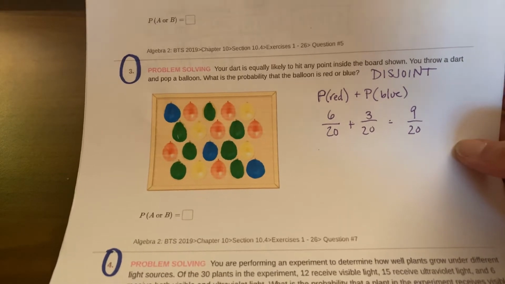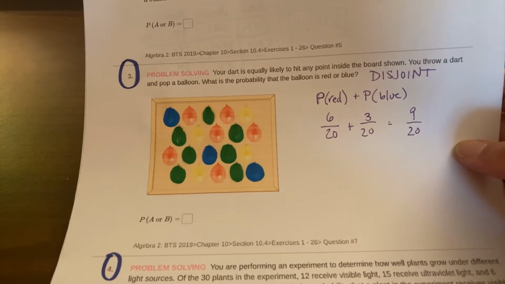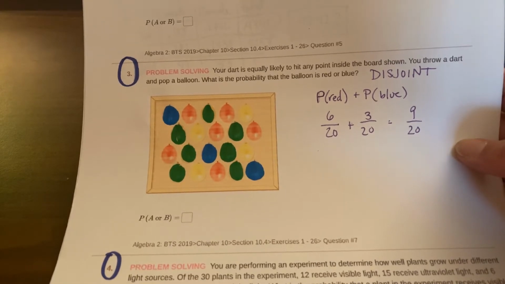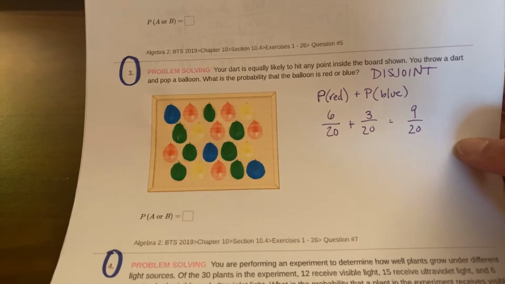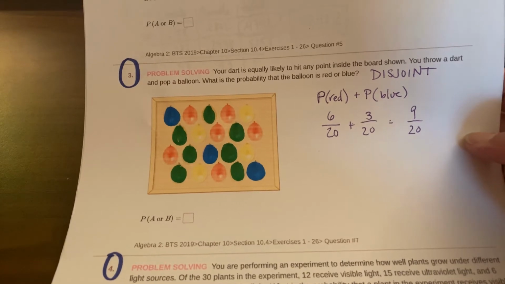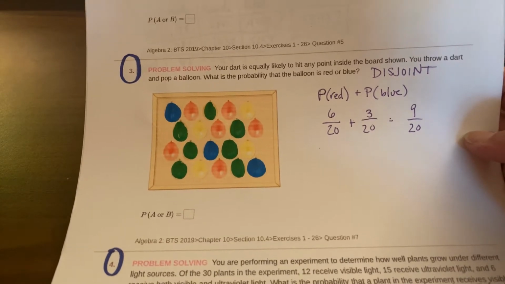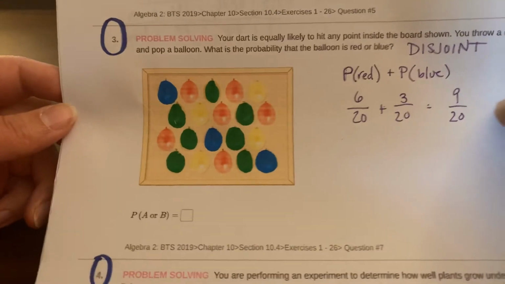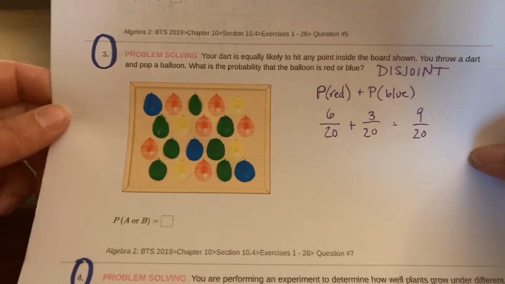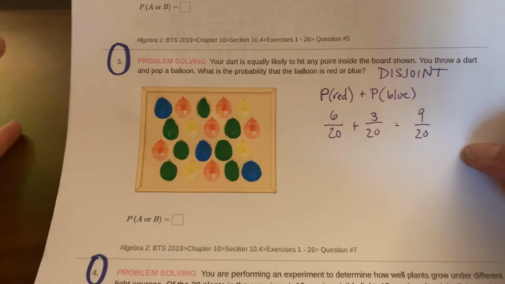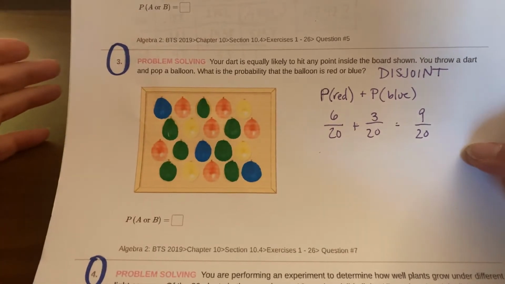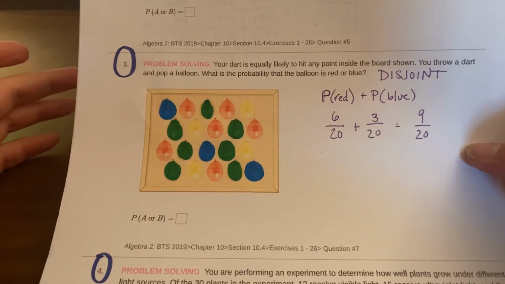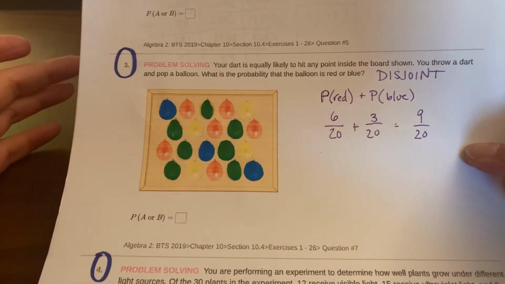Your dart is equally likely to hit any point inside the board shown. You throw a dart and pop a balloon. What is the probability that the balloon is red or blue? Okay, hopefully you can see this clearly. Red balloons and blue balloons are disjoint, right? There's no overlap. There are no blue balloons that are also red balloons.